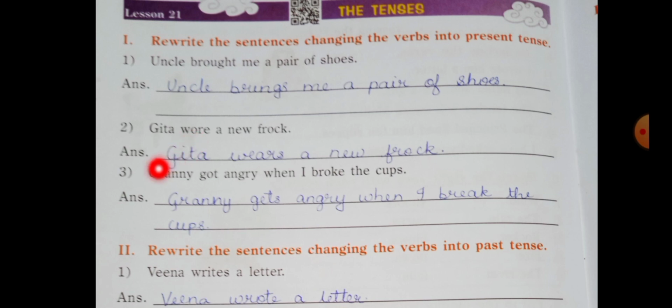So the answer is Geeta wears a new frock. Third, Granny got angry when I broke the cups. So the answer is Granny gets angry when I break the cups.